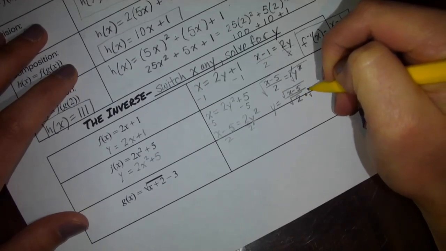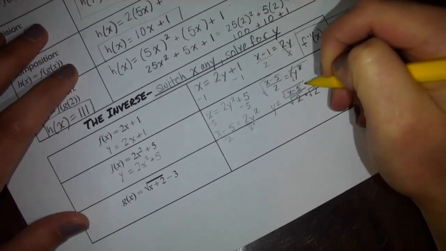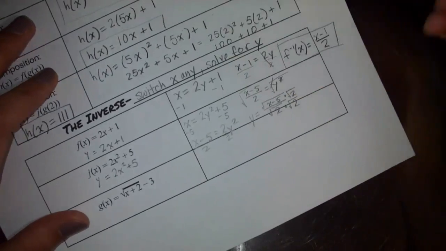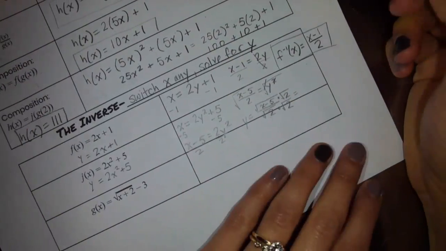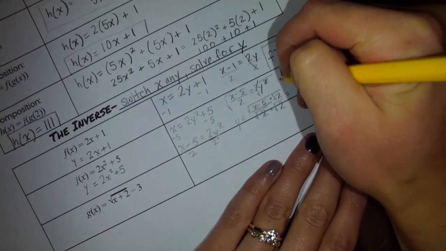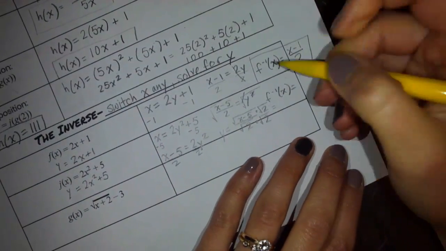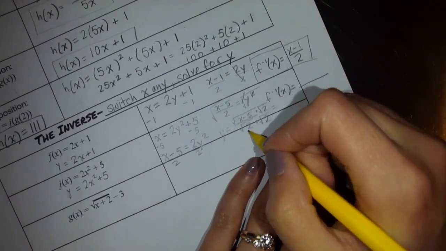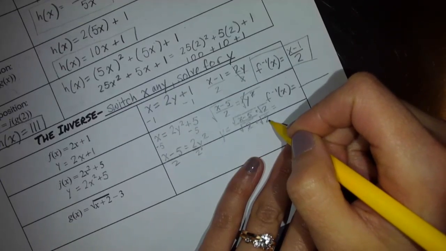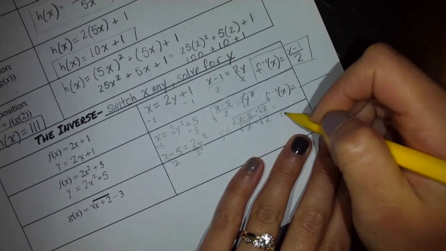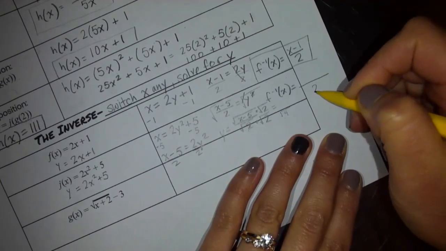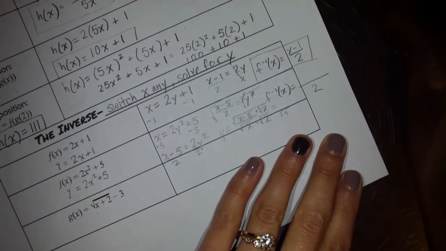So I'm going to multiply by the same thing that's in the denominator, so by root 2. Square root of 2 times square root of 2 is square root of 4, and that's equal to 2. Square root of 4 is just 2, so that got rid of my radical.